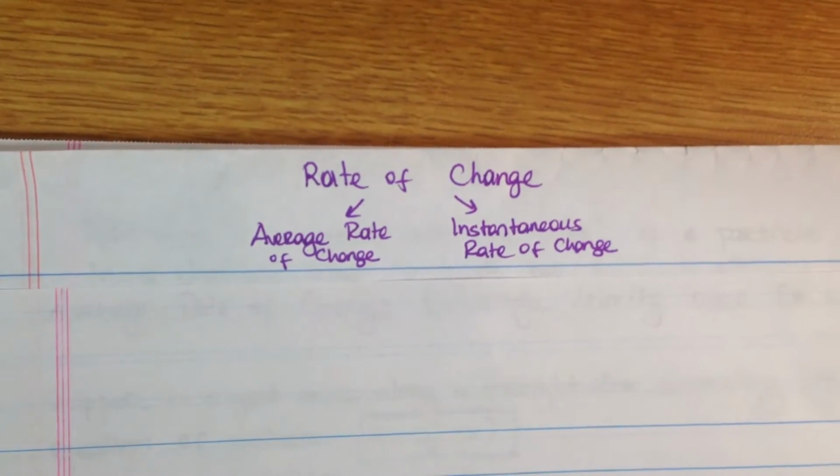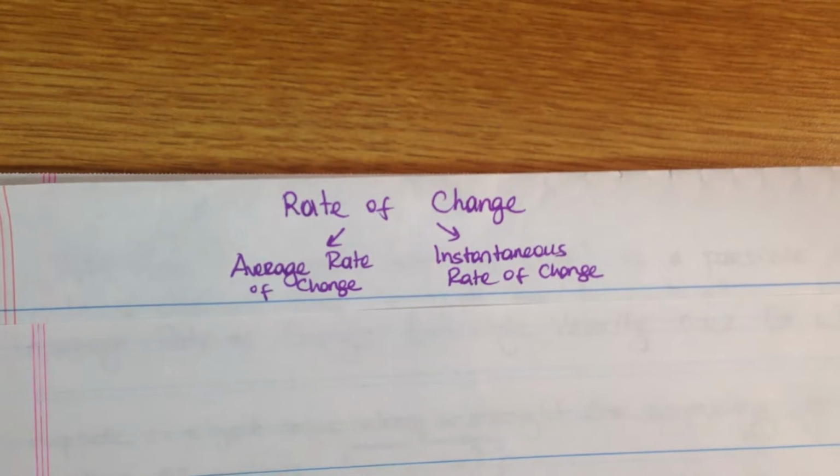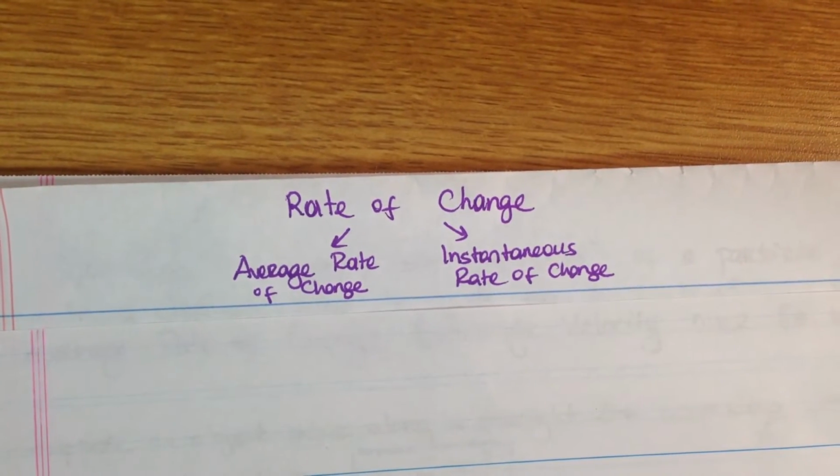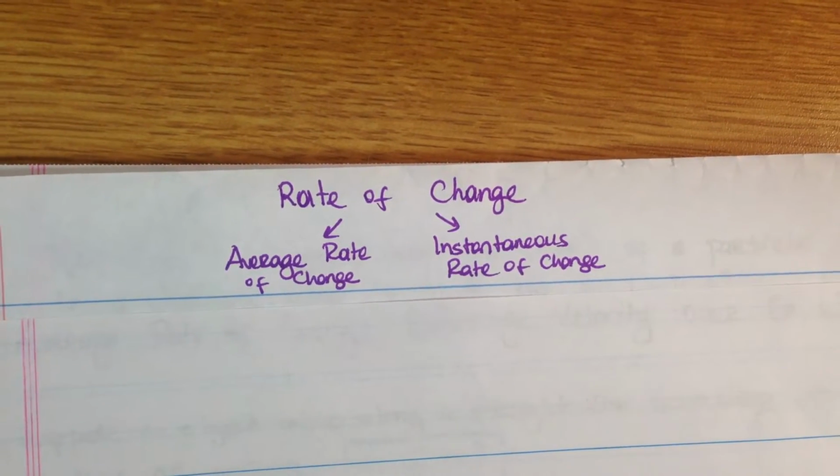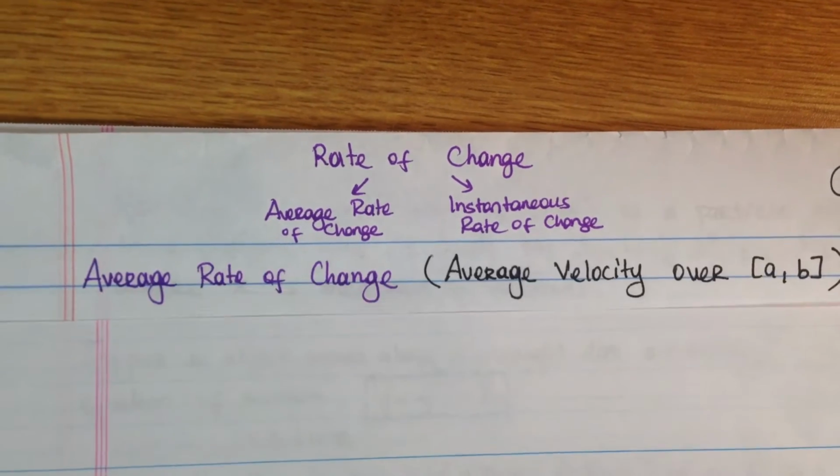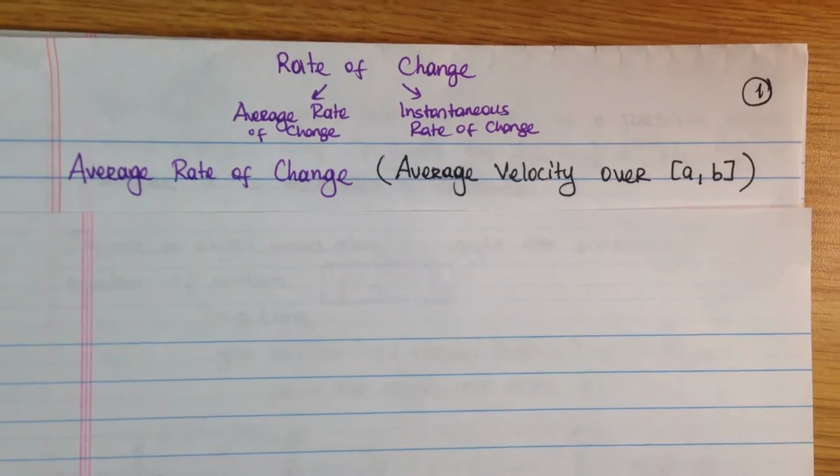Hi guys, rate of change is an important concept in calculus. It is in two forms. First one is the average rate of change and the second one is the instantaneous rate of change, and I will start with the first one, which is also known as the average velocity over an interval AB.